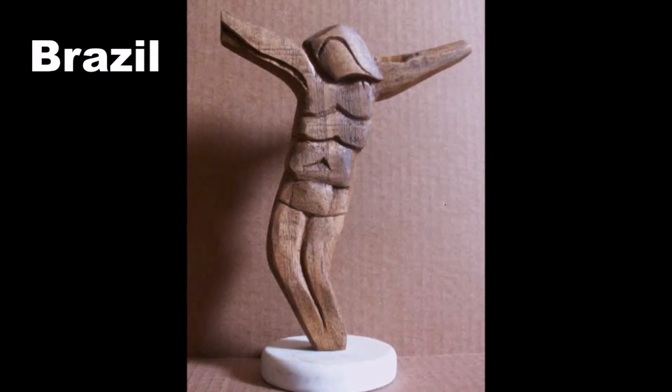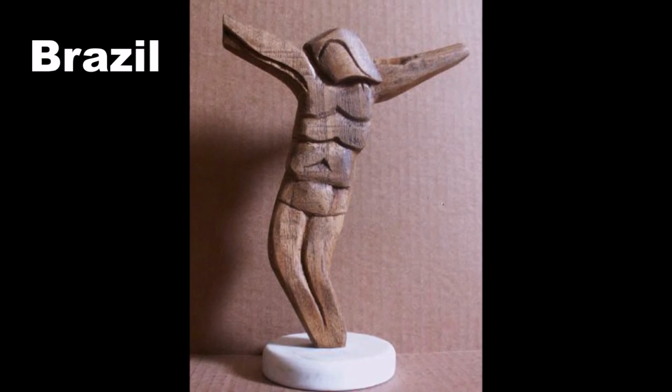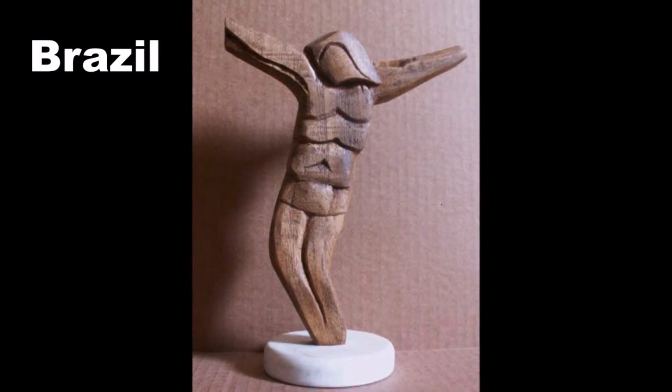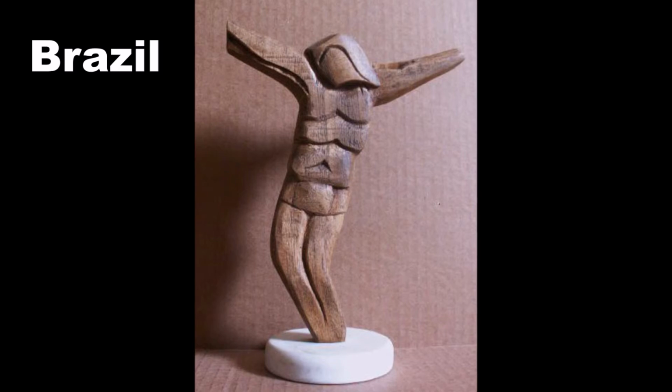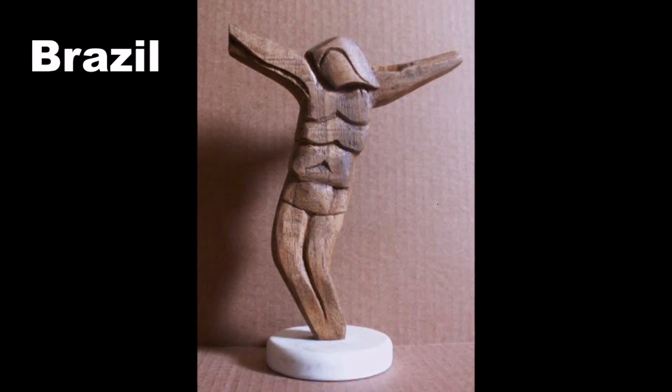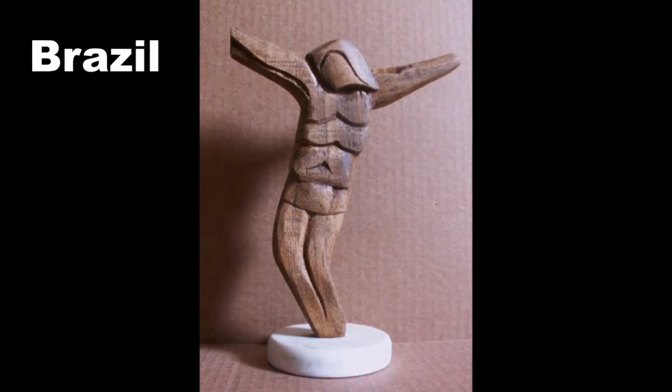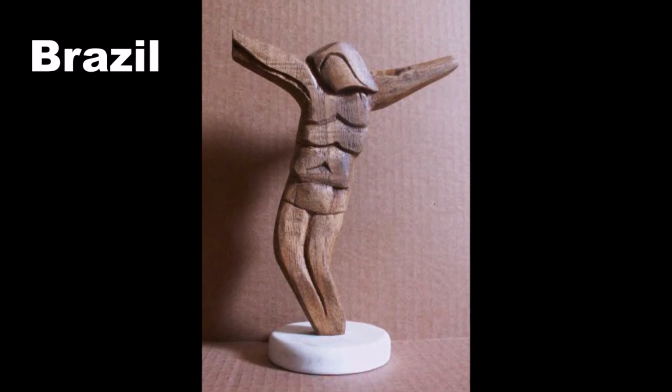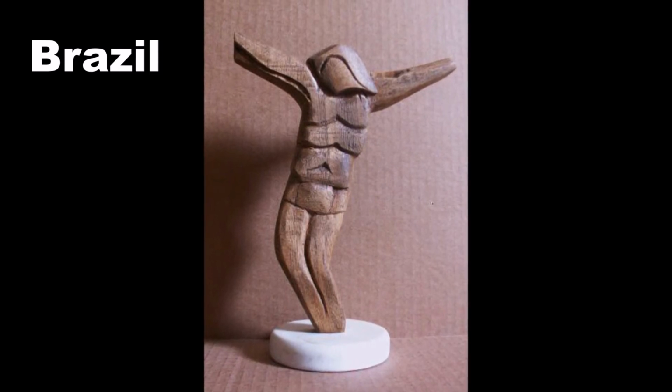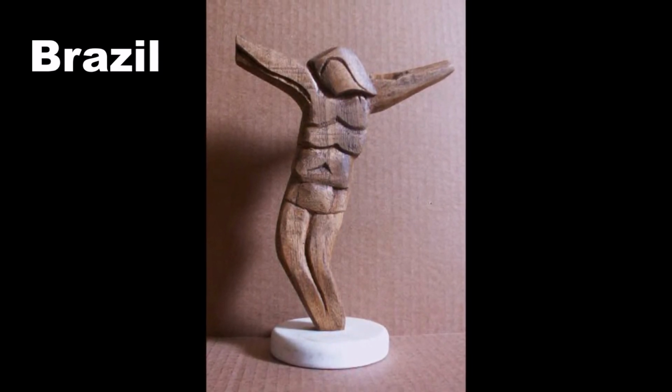This beautifully simplified geometric Jesus, whose outstretched arms form a cross, was carved out of a single piece of wood sometime in the 1950s. Its elegant rhythmic line suggests the hand of a master.